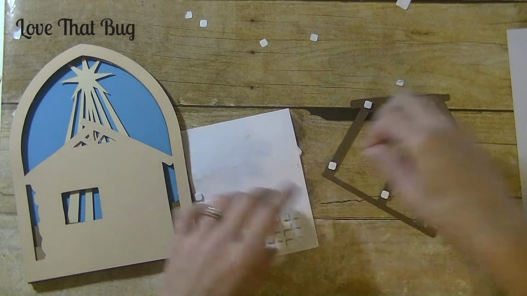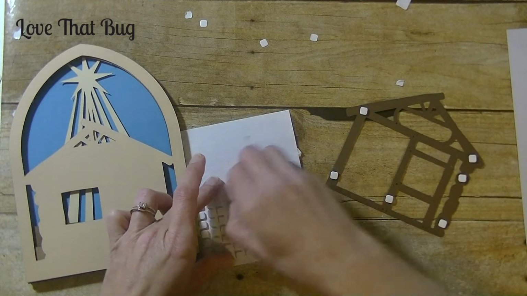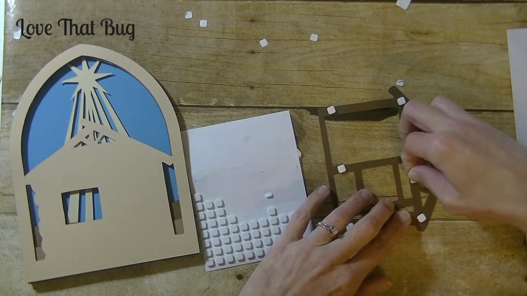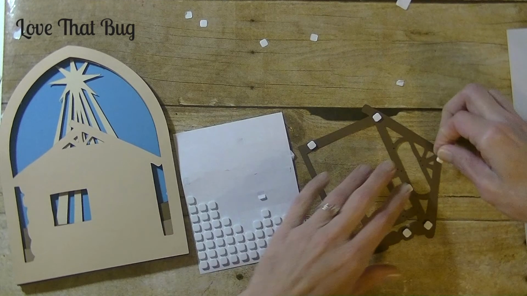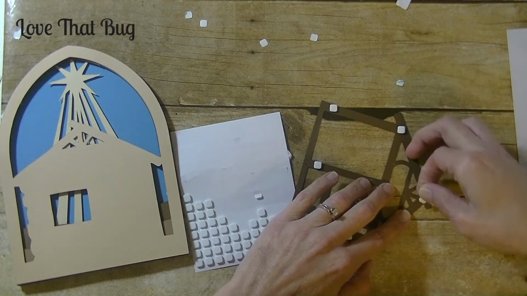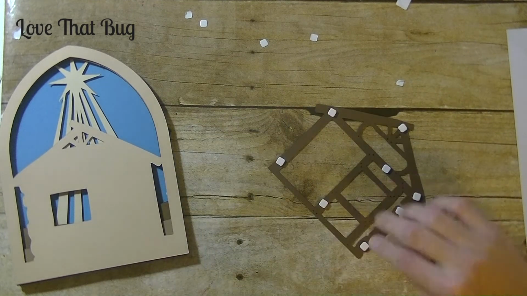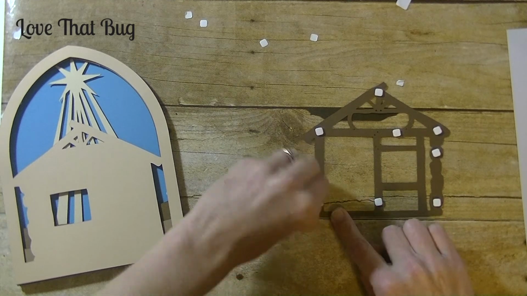Not a whole lot, just a few kind of here and there, just to provide that lift that we need. I might do just one up here at the top. Okay. Again, take the backing off of them.